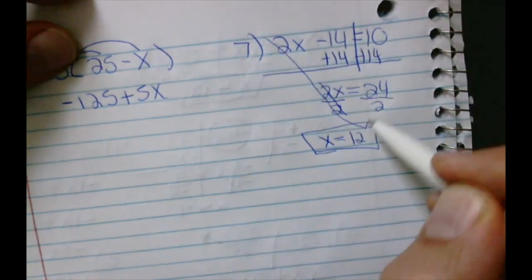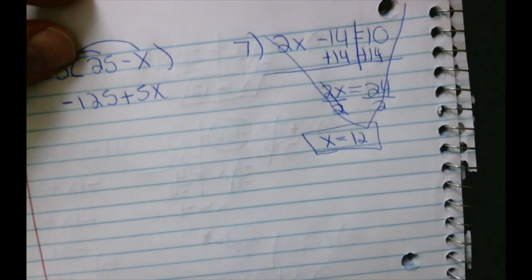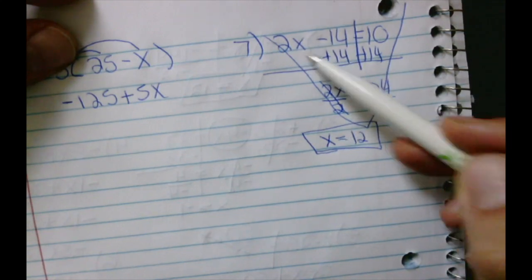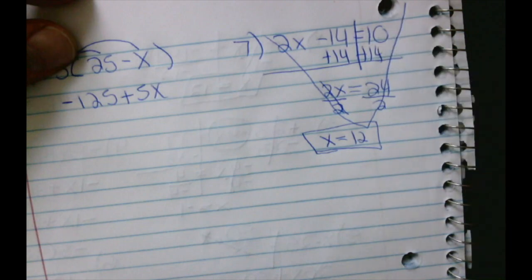Notice the Dorito formation that's forming on our two-step equations. Also notice how you can plug in 12 for x, and it will equal 10.